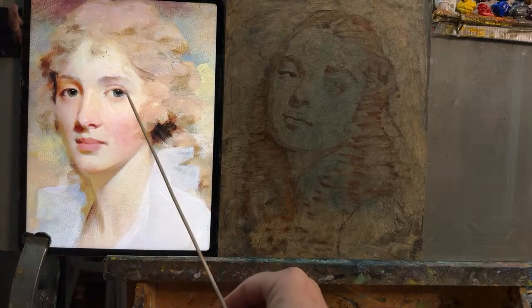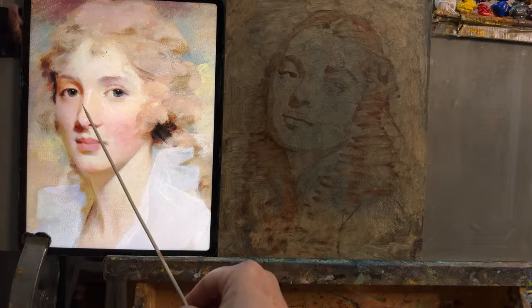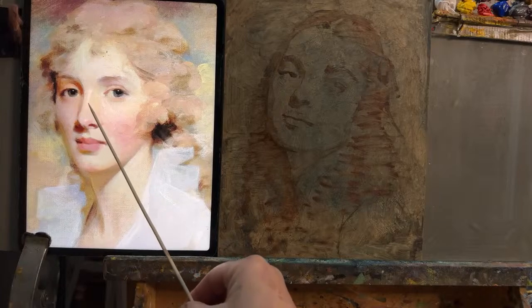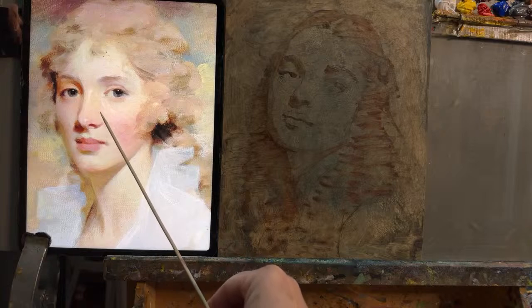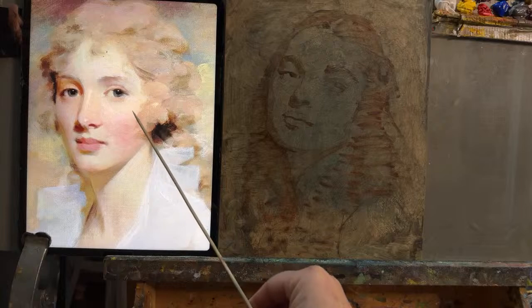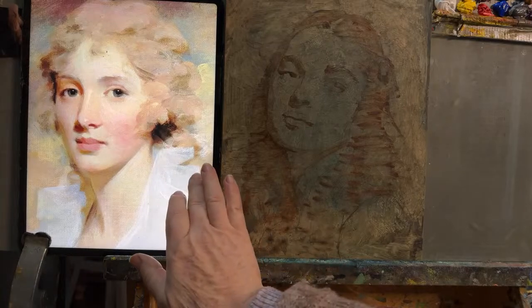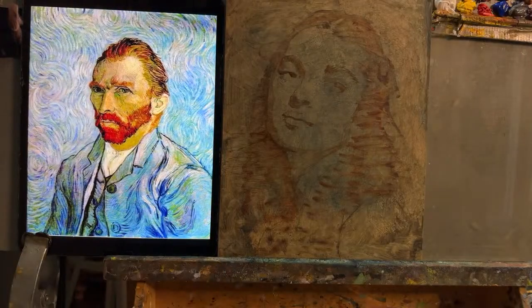And then just using the temperature change for really showing you the frontal plane of the nose, the side plane of the nose, the frontal plane of the cheekbone, the side plane, and so forth. So this is what I'm going to try to show you in my demonstration.